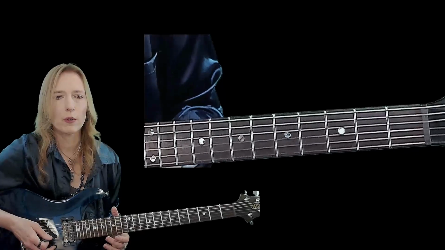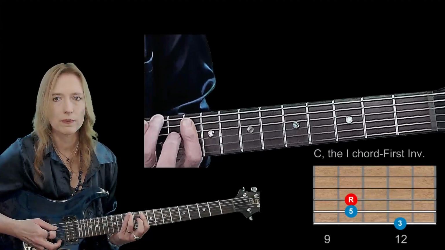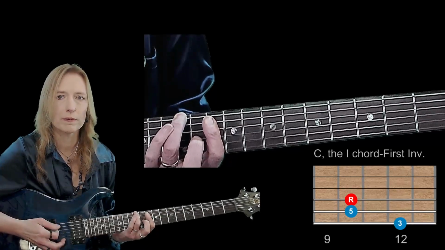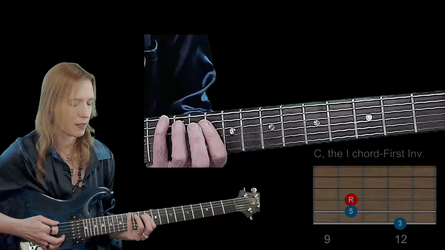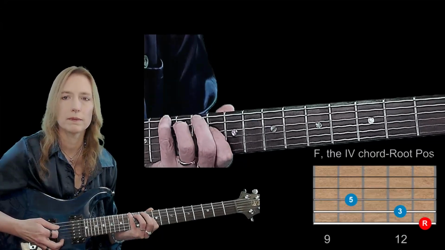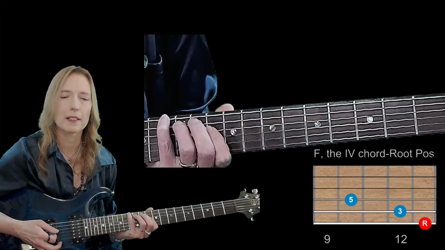Now our 1 chord C will be in first inversion, so that's at 12 here. And now we have F, and that's in root position. And then finally we have G, and that's in second inversion.